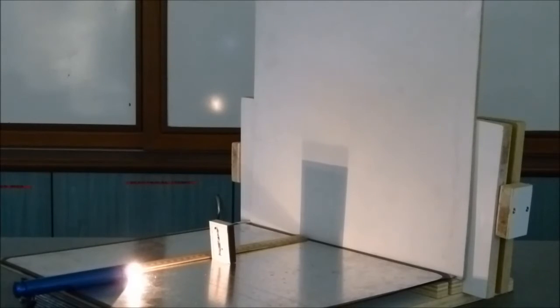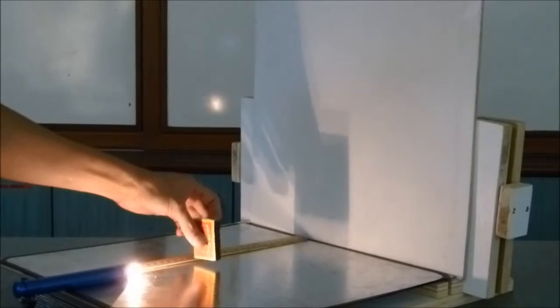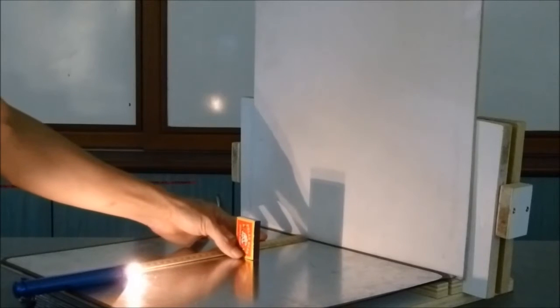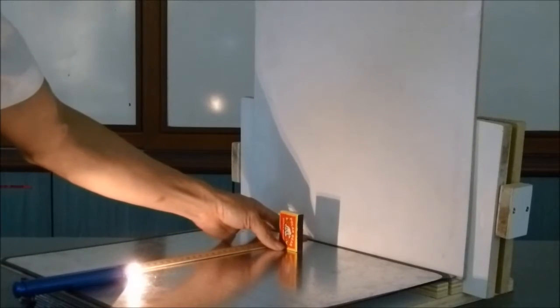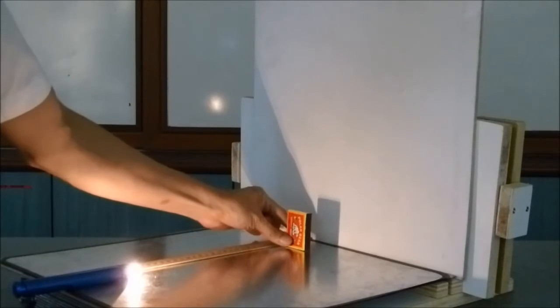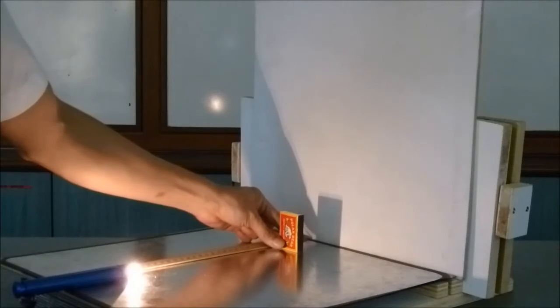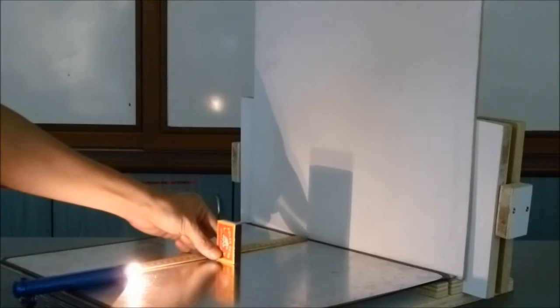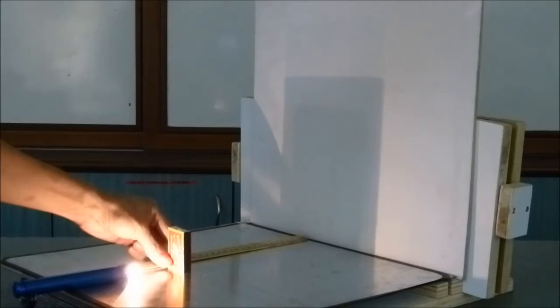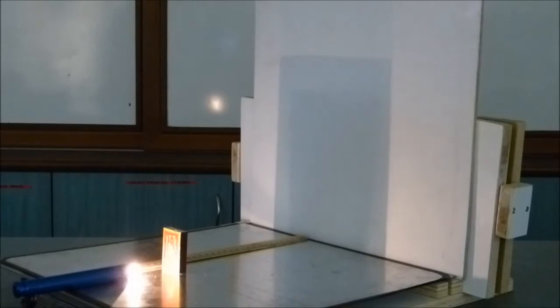Now what happens when you move the matchbox, the object, closer to the screen? Let's see what happens. What happens to the shadow? Can you see that the shadow has now become smaller? As we move the object closer to the screen, the shadow becomes smaller. Let's see what happens when I move the object closer to the torch. Now the shadow has become bigger, much bigger.